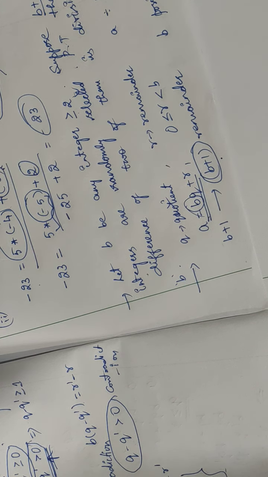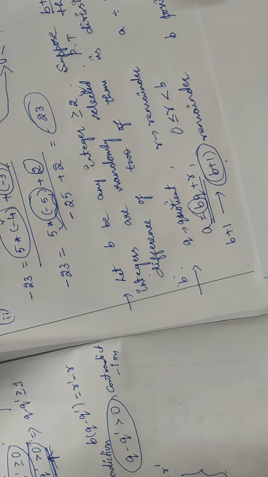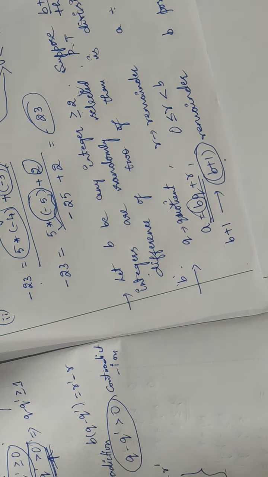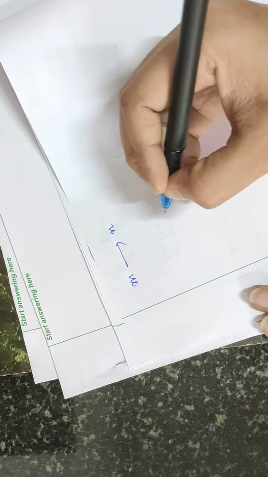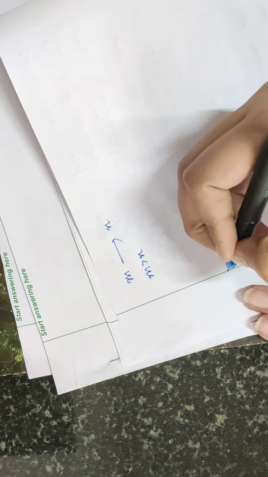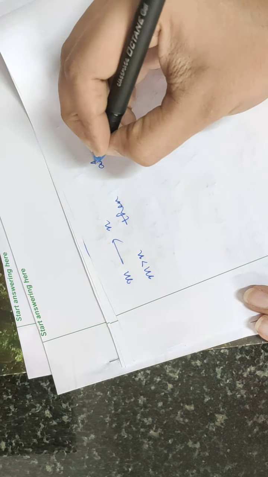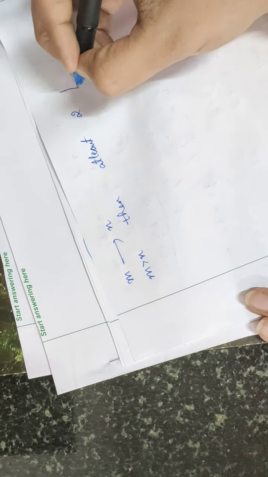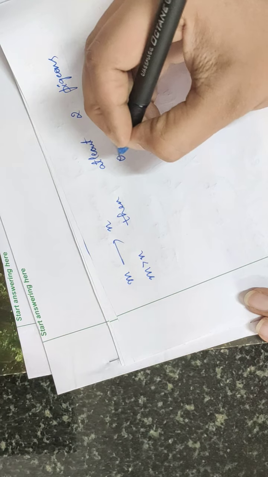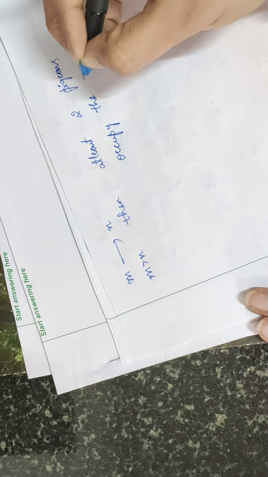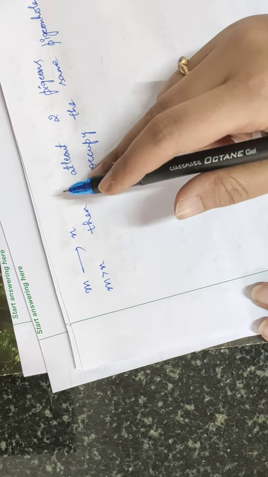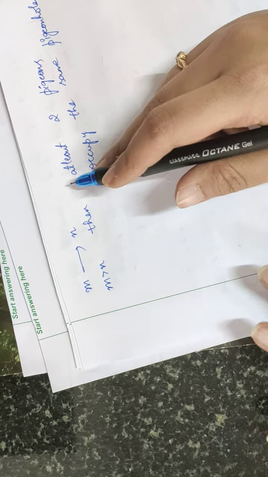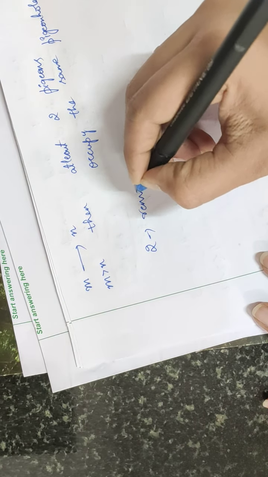What does the pigeonhole principle say? If m pigeons are assigned to n pigeonholes, where m is greater than n, then at least two pigeons occupy the same pigeonhole. This is the statement of the pigeonhole principle, right? Using this here, I can say that two remainders are equal.